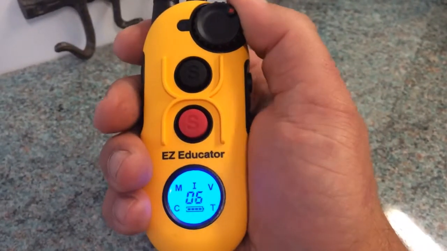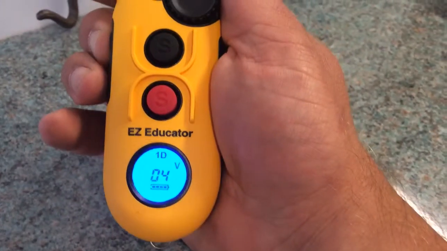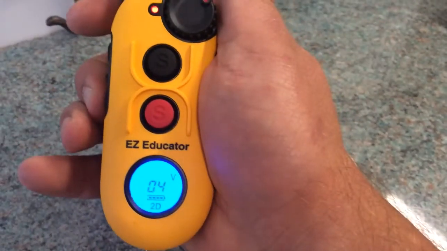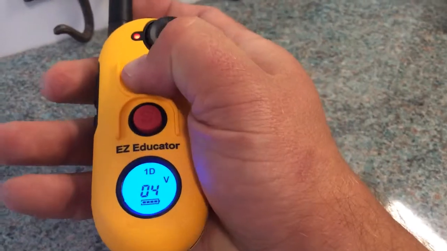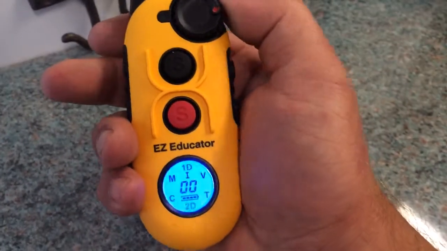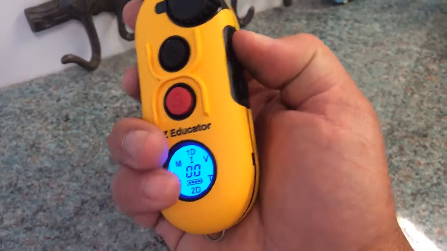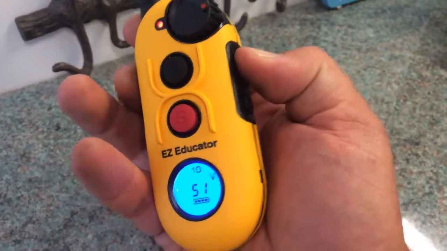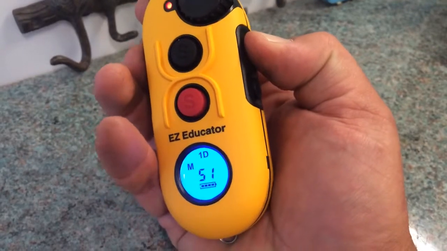And now if I turn up, what we'll see is I've got a vibration for 1 dog and a vibration for 2 dog. Vibration there and vibration there as well. Okay, I hope that makes sense to you. So what you do is you turn your dial to 0, you push this button here, and then you tap whichever button it is that you want to change the feature of.